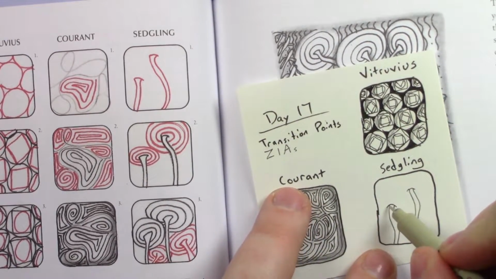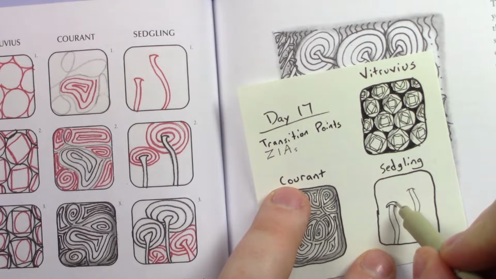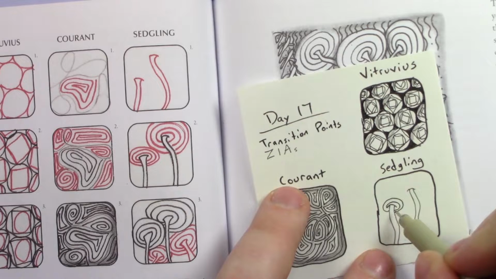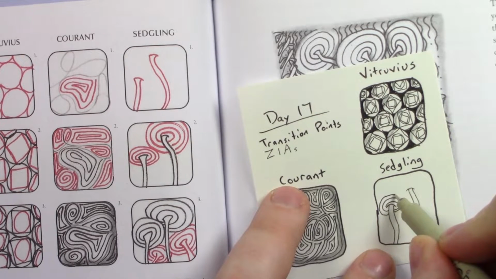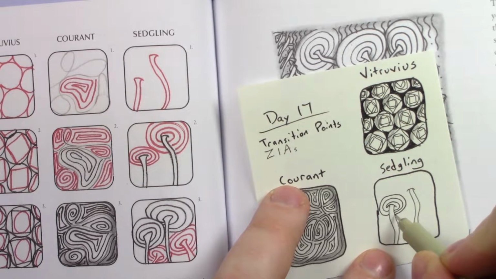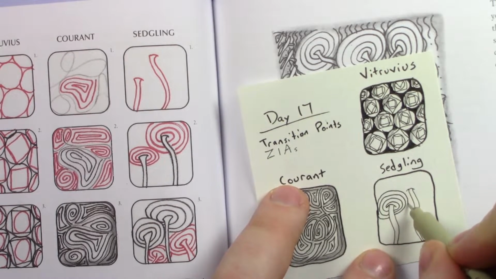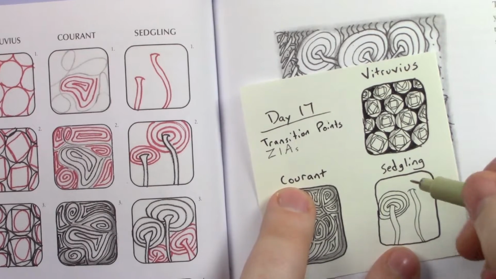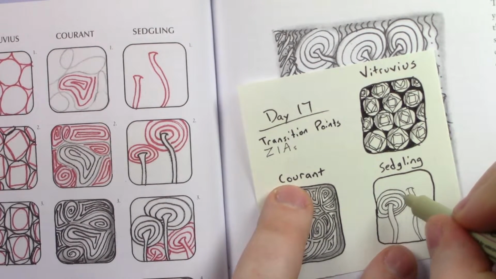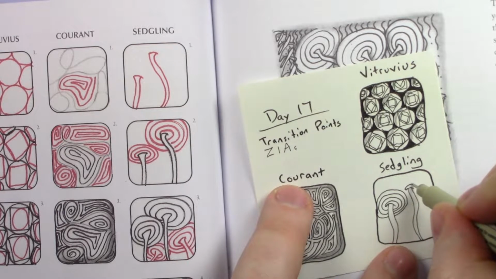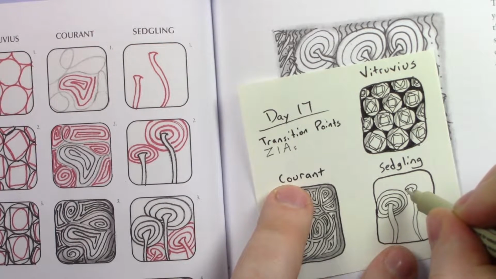So I'll start right at the top, loop around with a spiral, loop around. Notice that this spiral overlaps behind the stem, bump and jump. And I think that's enough of that one. And then the next one is going to have to overlap behind this as well as behind the stem. So I'll start at the end of the stem, loop my way around.